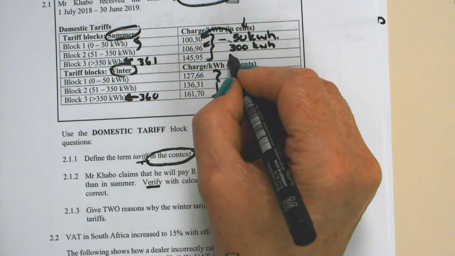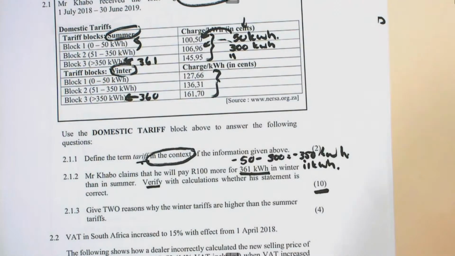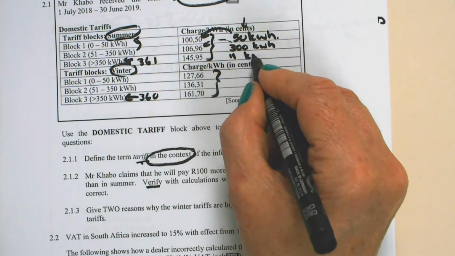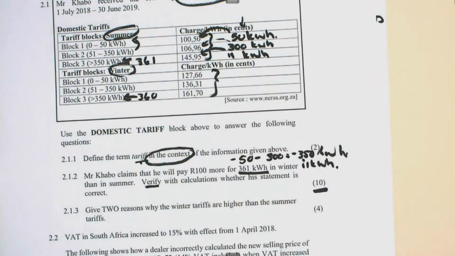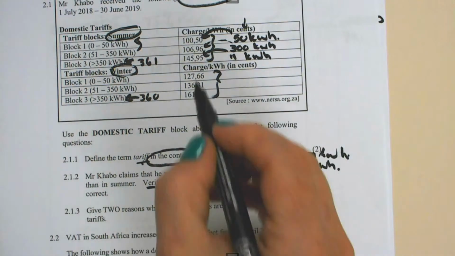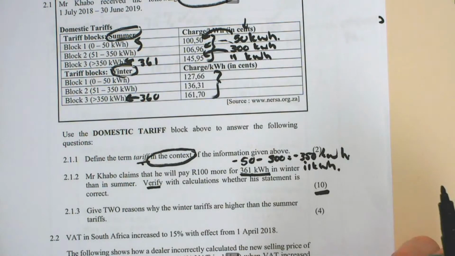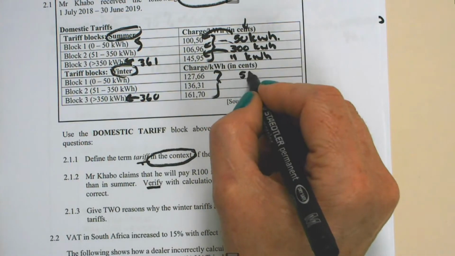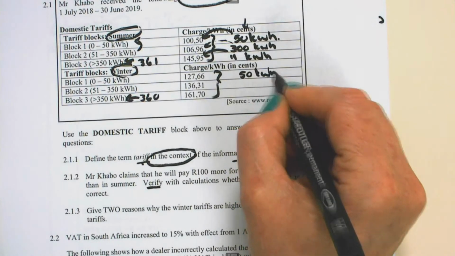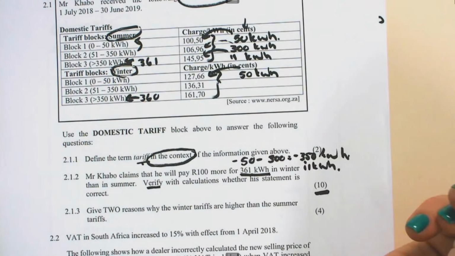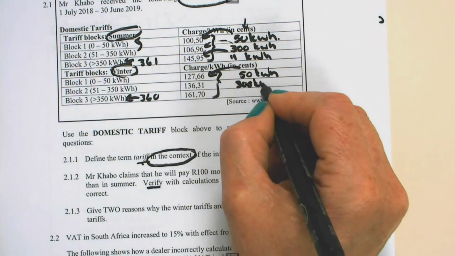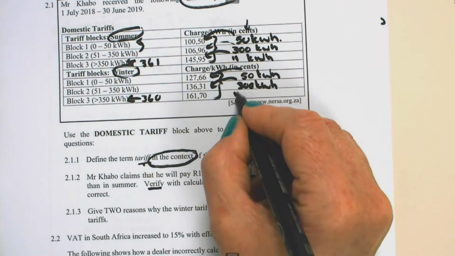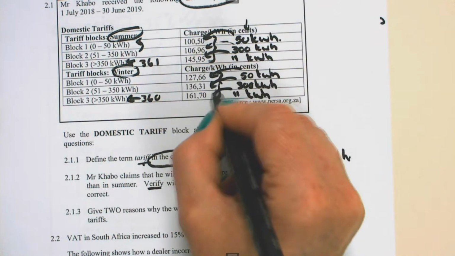So in this block we will only pay for 11 kilowatt hour and it will be at this rate, 161.7 cents. So just the same for winter, we are going to get 50 kilowatt hour at this rate, 300 kilowatt hour at the next rate, and finally 11 kilowatt hour at the last rate.